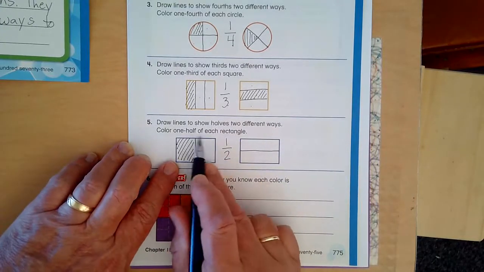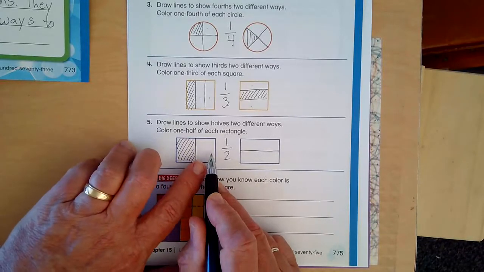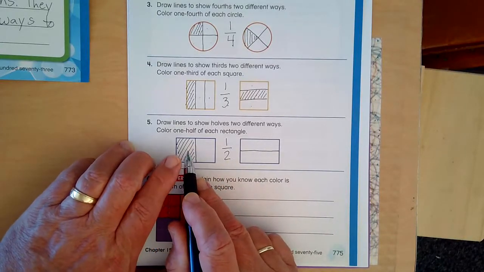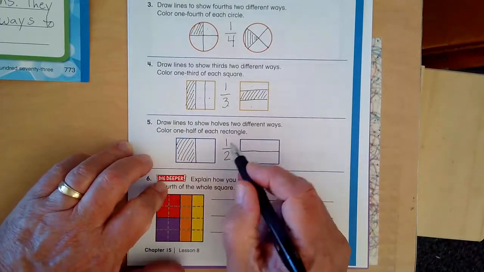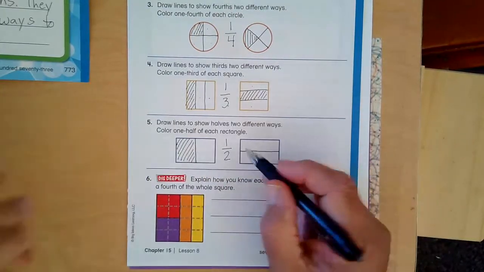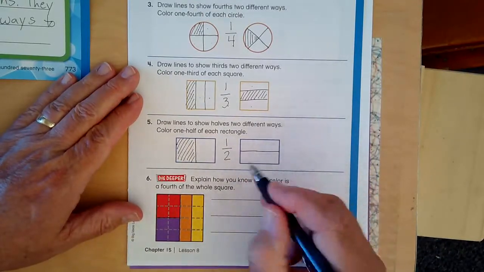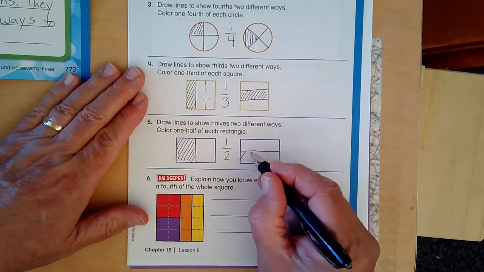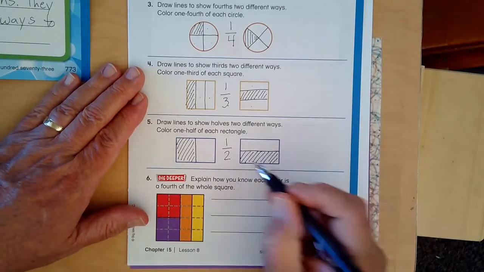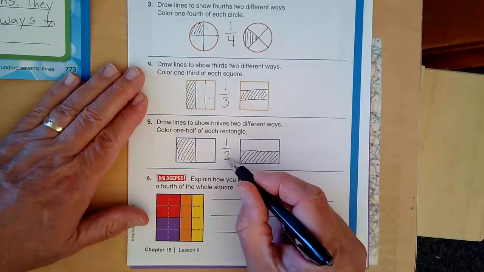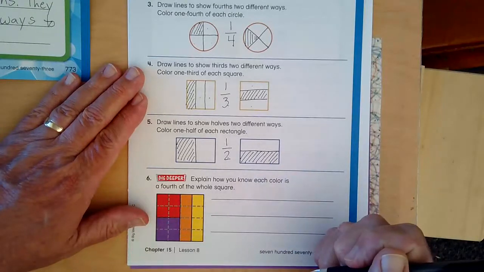This rectangle, the whole thing, has been chopped into 2 pieces, right? Separated into this piece and this piece. 1, 2. And one of them is different. One of them is colored in. So I have this side that's been separated into 2 pieces, and I color in one of them. 2 pieces, that's the bottom, and I have one that's different, that's the top.